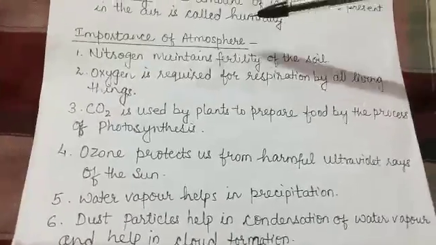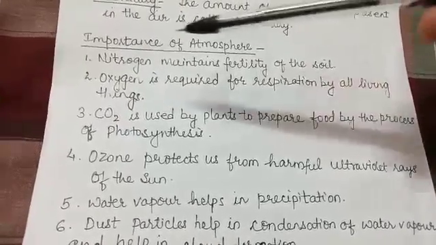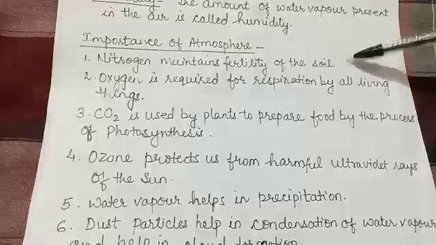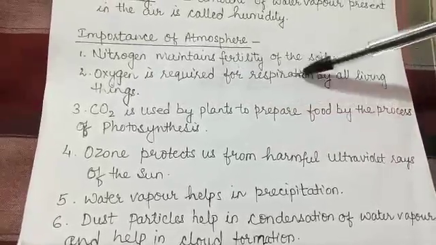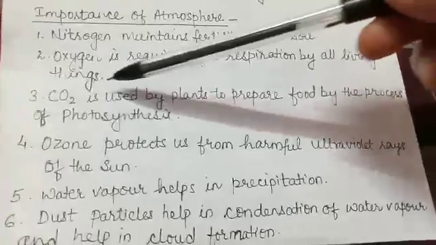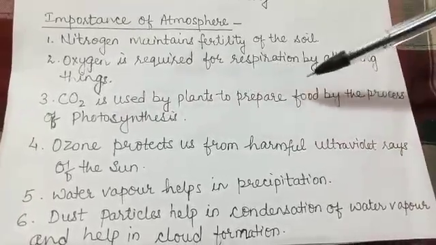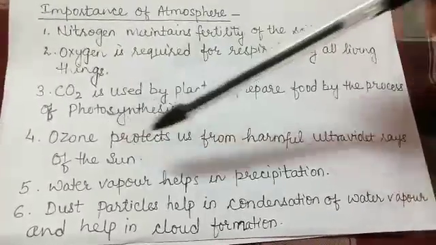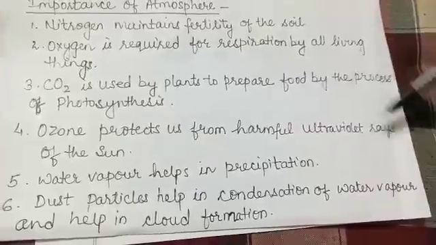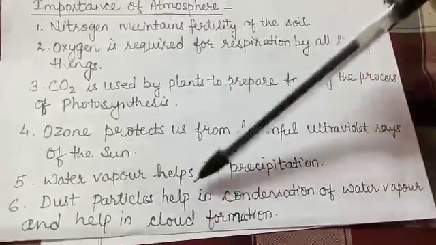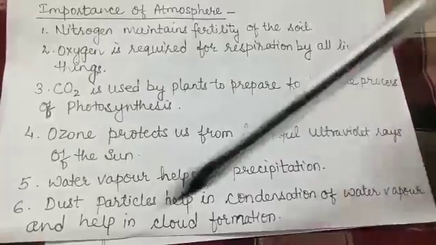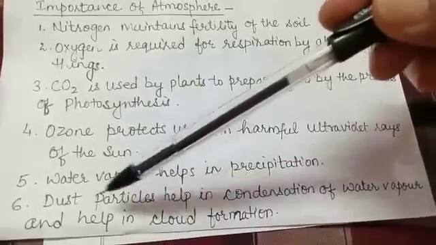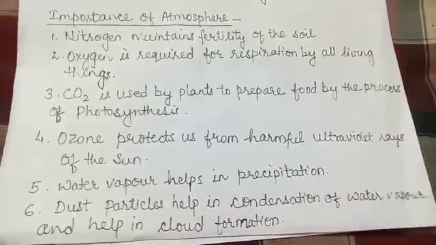Now, importance of the components of the atmosphere. Nitrogen, which is present in major amount, maintains the fertility of the soil. Oxygen is required for respiration by all living things. Carbon dioxide is used by plants to prepare their food by the process of photosynthesis. Ozone protects us from harmful ultraviolet rays of the sun. Water vapor helps in precipitation, means rainfall. Dust particles help in condensation of water vapor and they help in cloud formation.